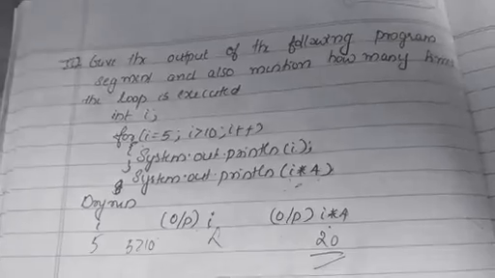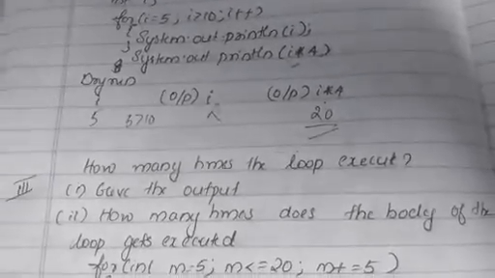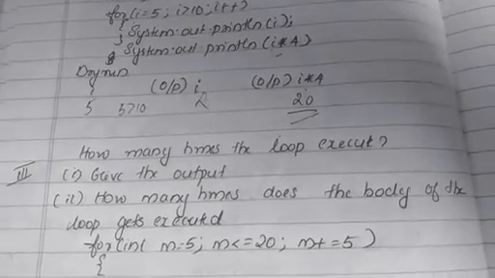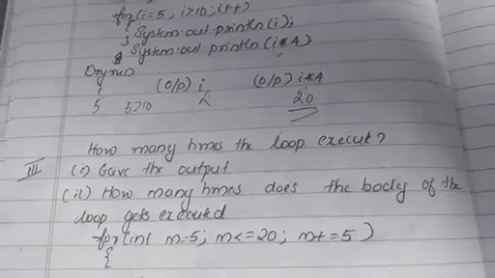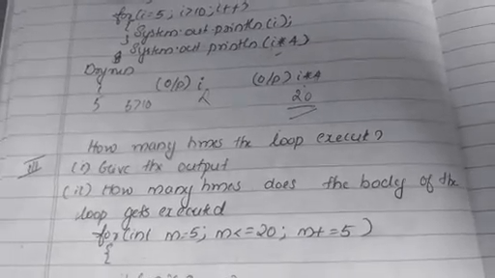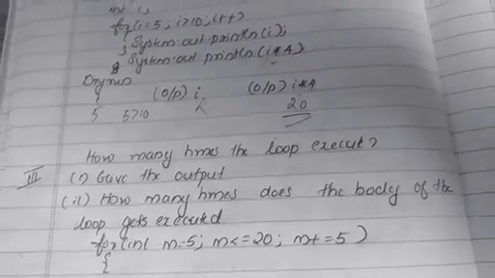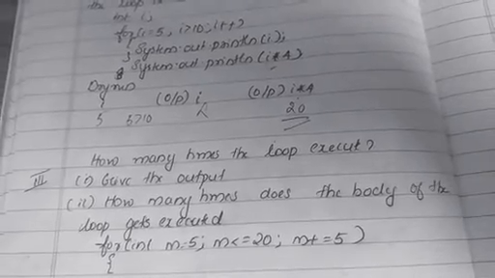Clear? So let's move on to the next question. How many times does the particular loop execute? There are two sections: give the output, and how many times does the body of the loop get executed.